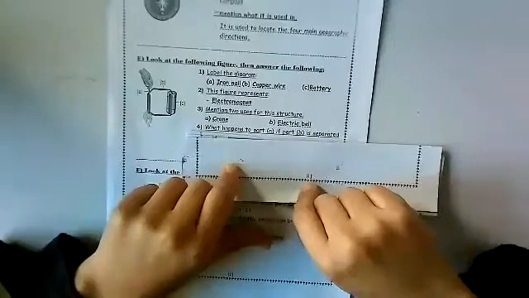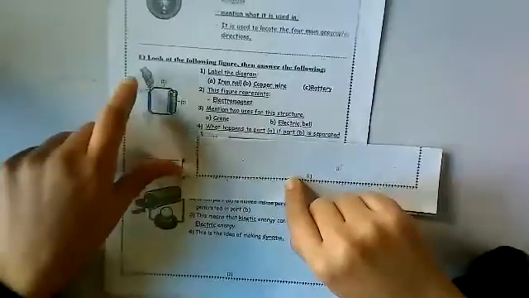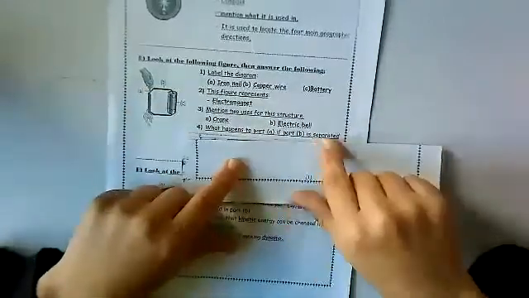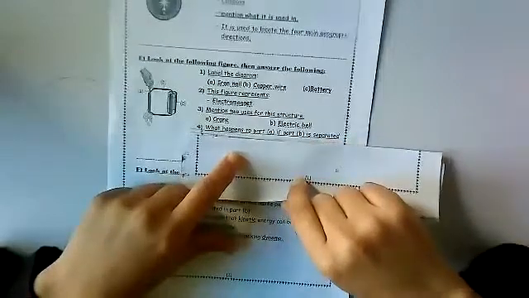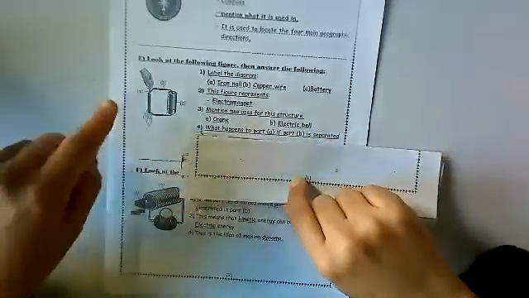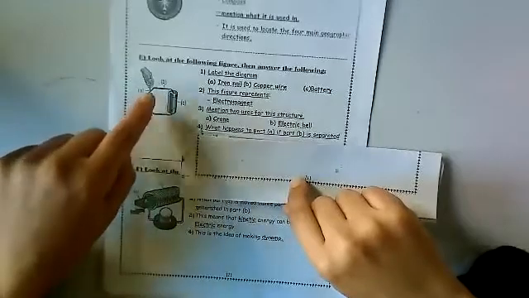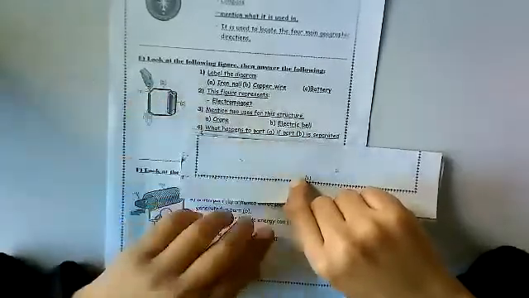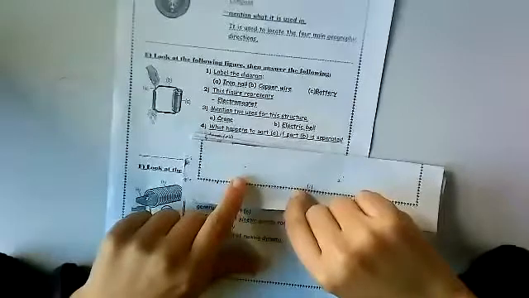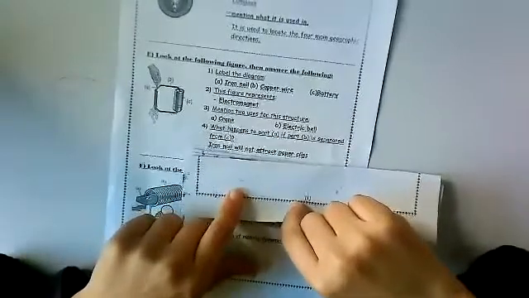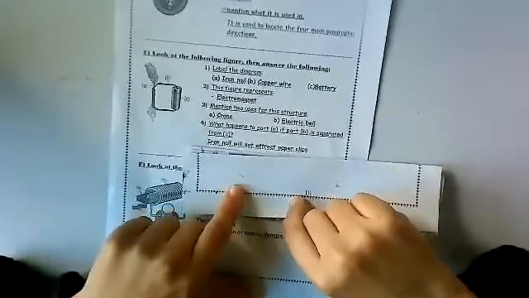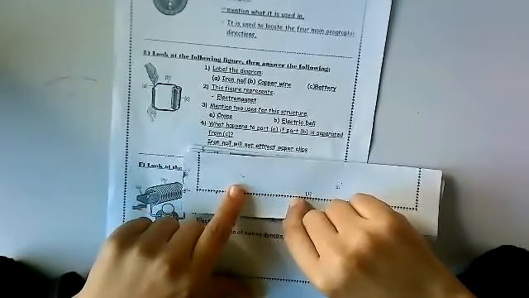What happens to part A if part B is separated? Again, the question which I'm going to ask you about it: what happens to part A if it's put in part B, separated? The iron nail will not attract paper clips.